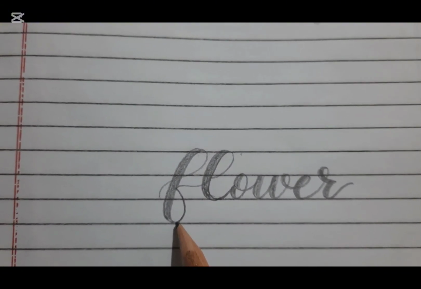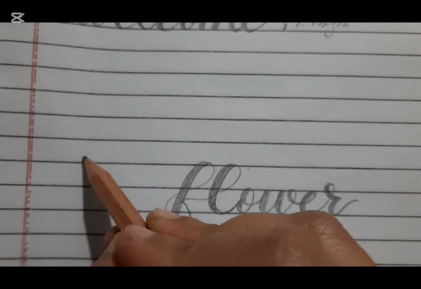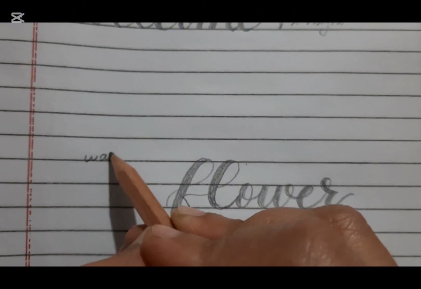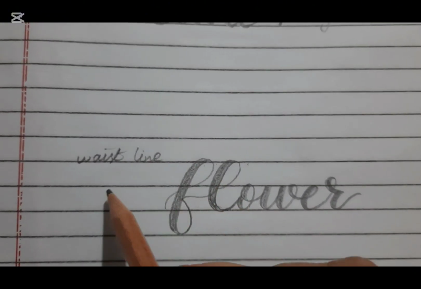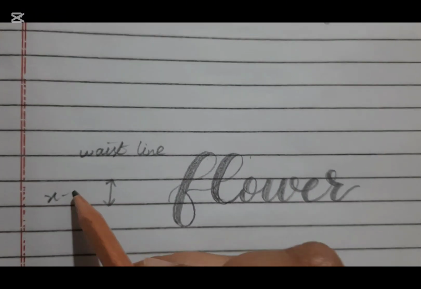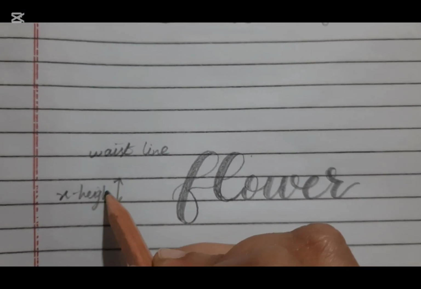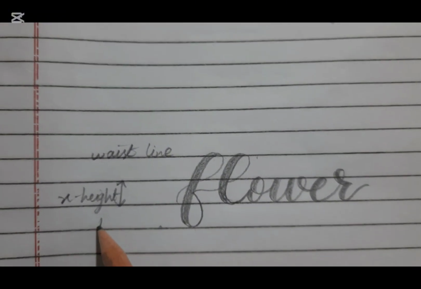So this line is called baseline. So this line we know is waistline. This is X height, and this is baseline.